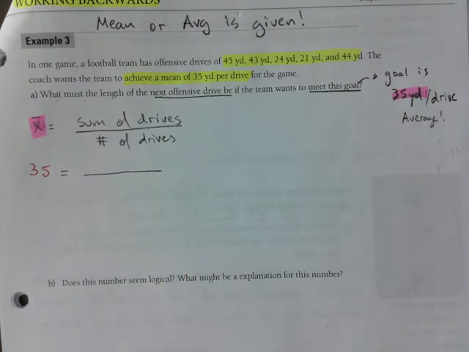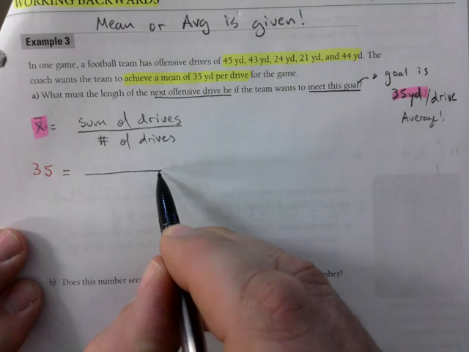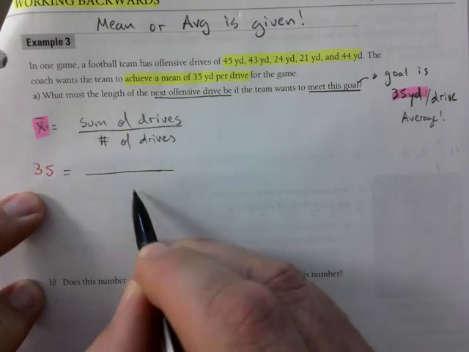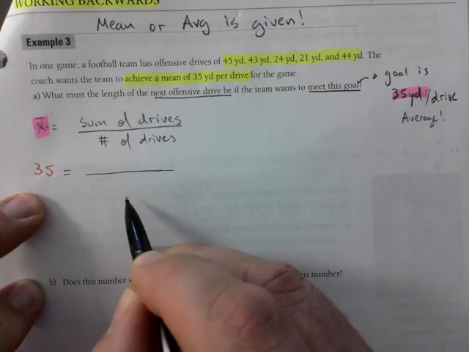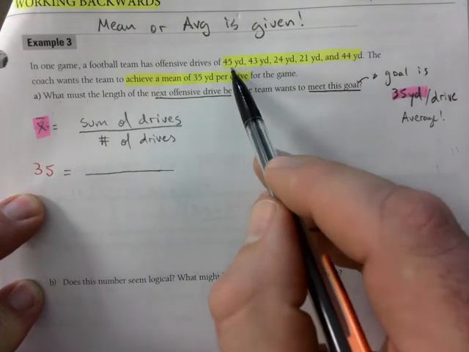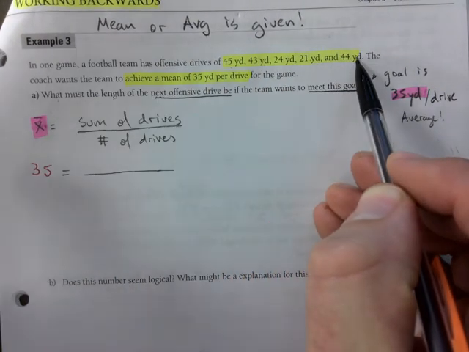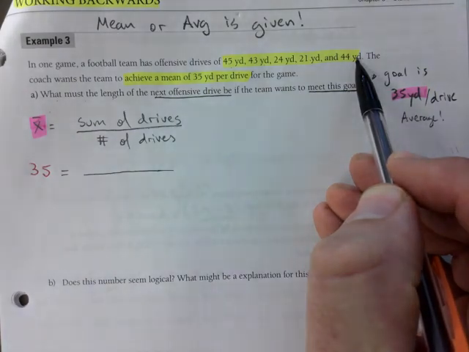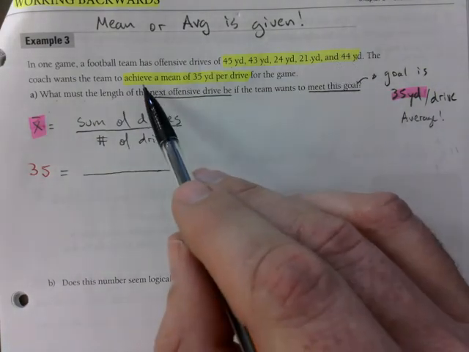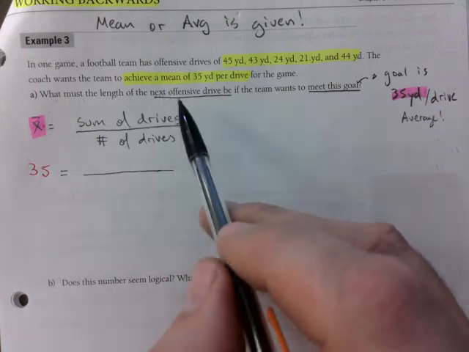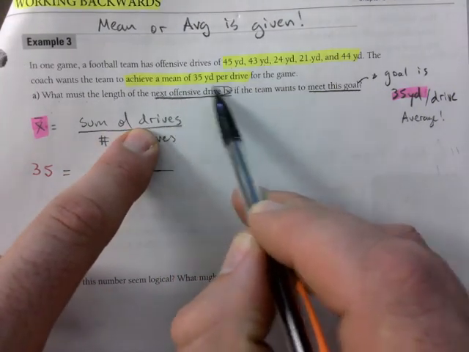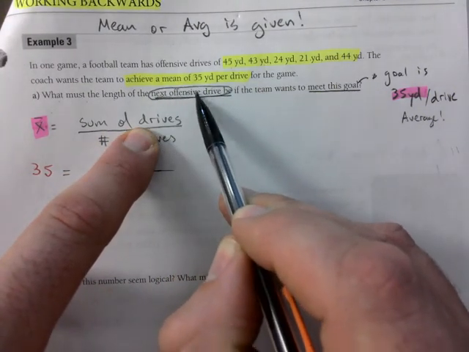One missing piece. How many drives would I have to consider? There's 1, 2, 3, 4, 5 drives, right? But it says, what must the next drive be here? What must the next offensive drive be? Yes, there are 6.